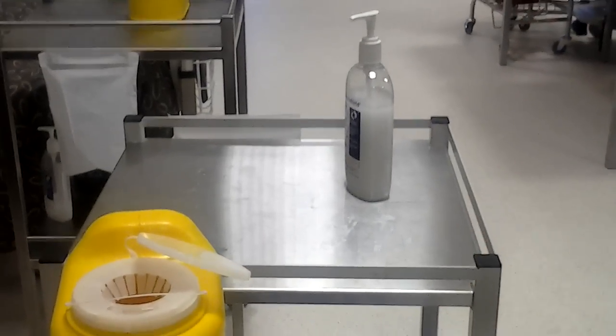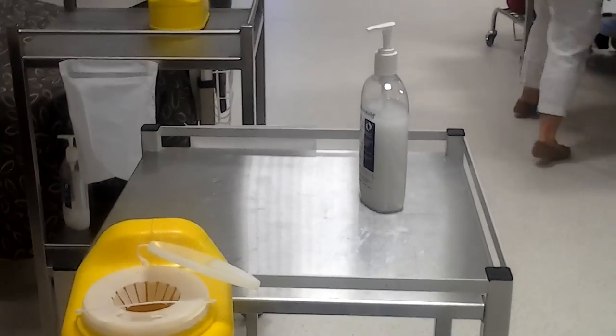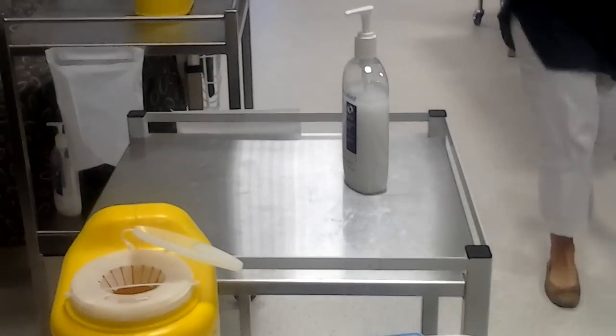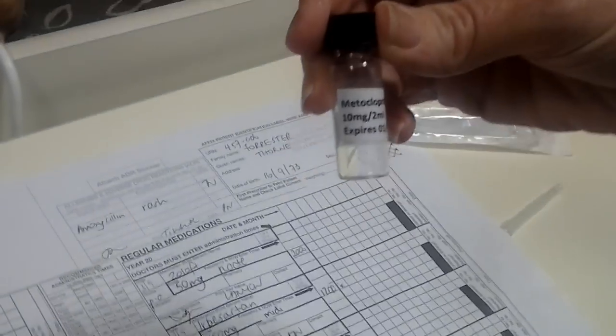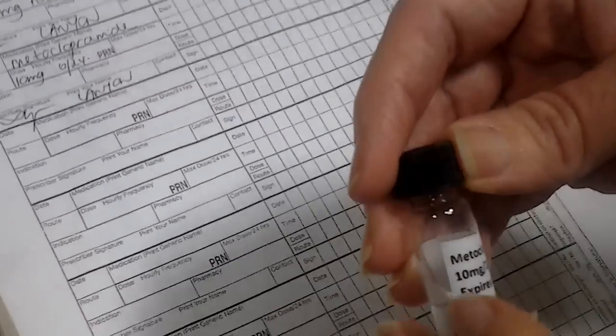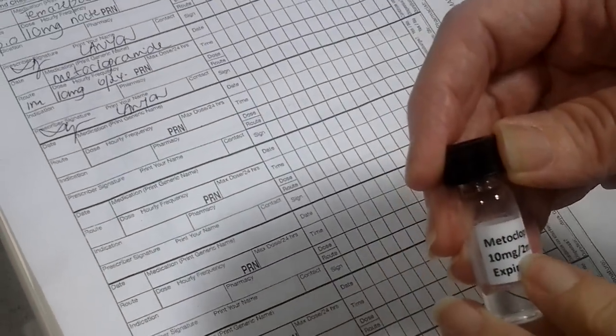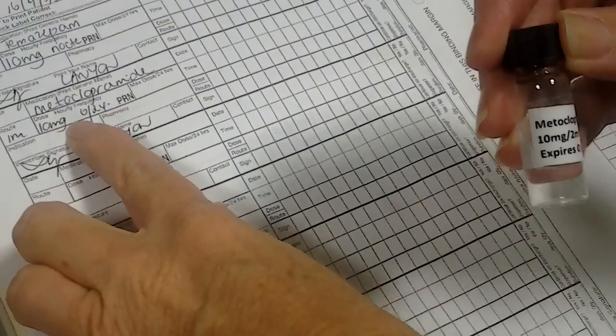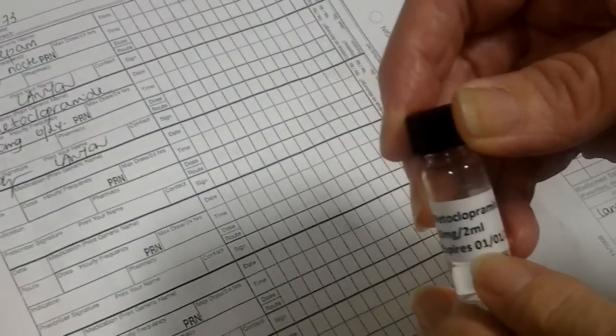Step 8. Check the medication dose and expiry date with the registered nurse against the drug chart. Okay. So we have metoclopramide here. The dosage is 10 milligrams in 2 mils. My dosage is 10 milligrams. The expiry date is the 1st of the 1st, 2015. Okay, and here is my 2 mils. No air bubbles? That's correct. No bubbles.